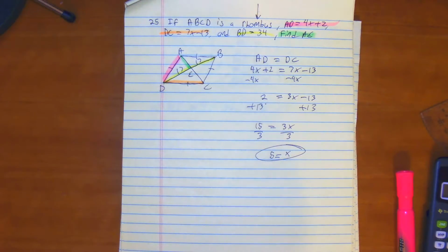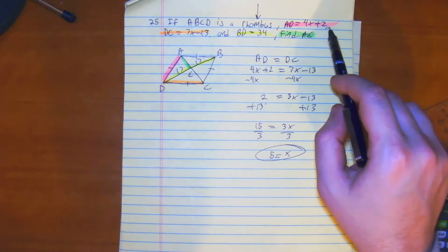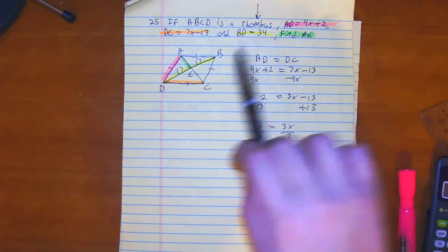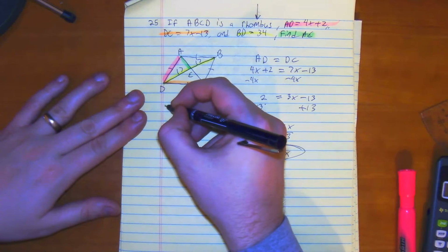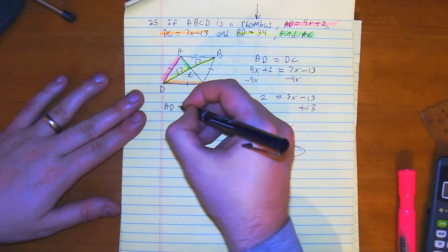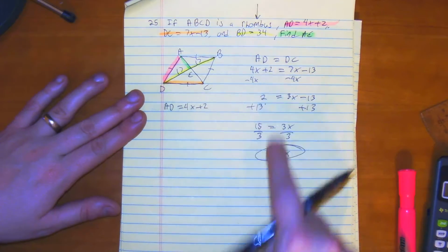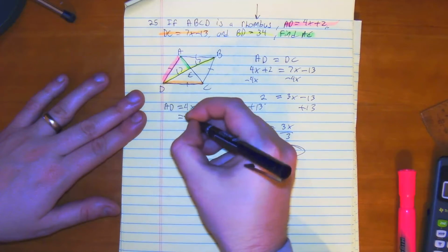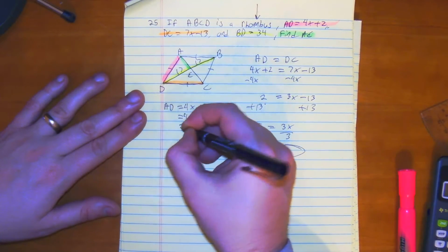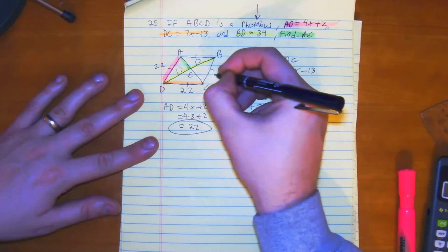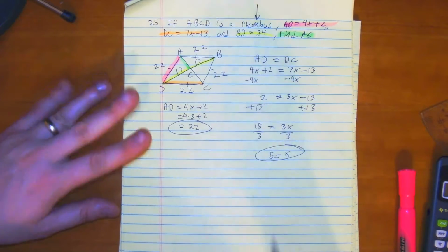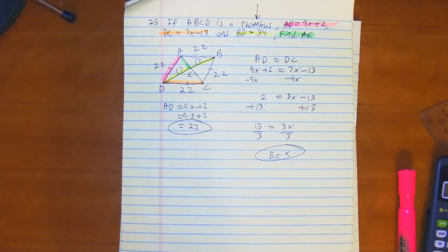I don't care which one you use. I would use AD just because 4x plus 2 is much nicer than 7x minus 13. So we have AD is equal to 4x plus 2. We know our x, we plug it on in. 4 times 5 plus 2, which is equal to 22. So we get 22 all around. And the goal is to find AE.